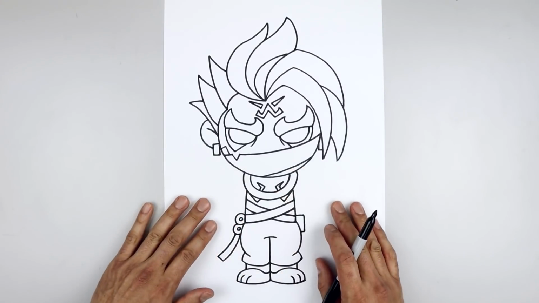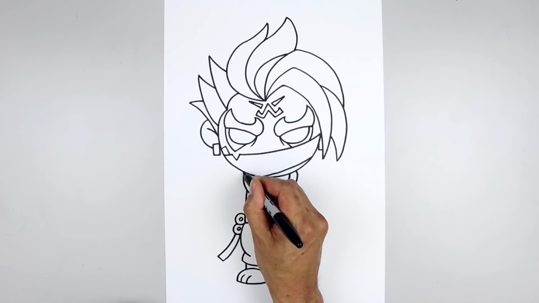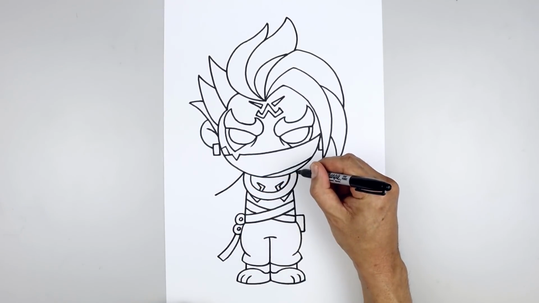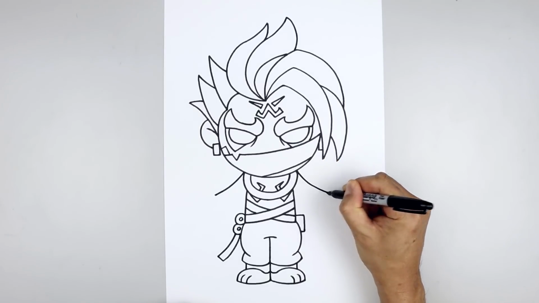Now we're going to move back up and draw on the arms. Let's start from the top of the ring on the left side, curve the arm coming down, and then out towards the wrist, go over towards the right, come down, and then out.